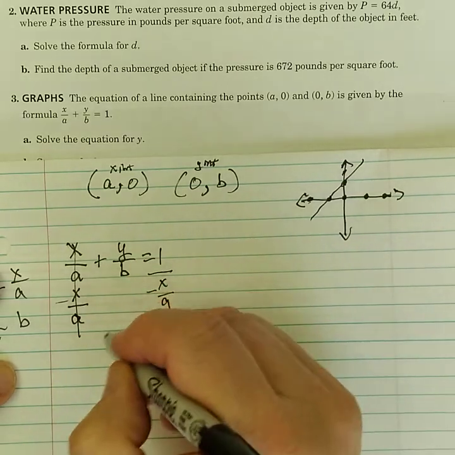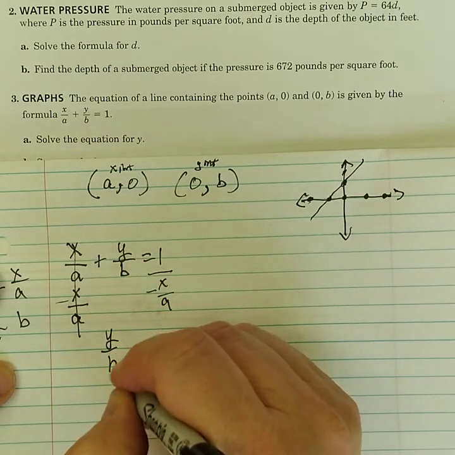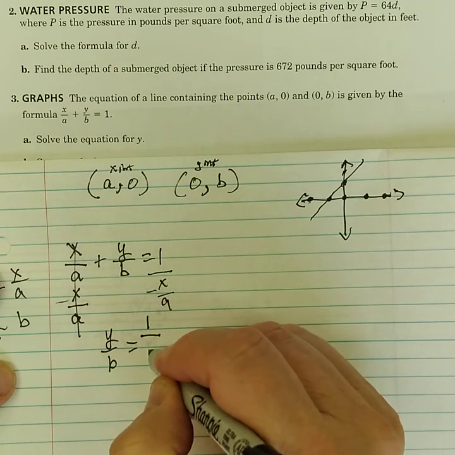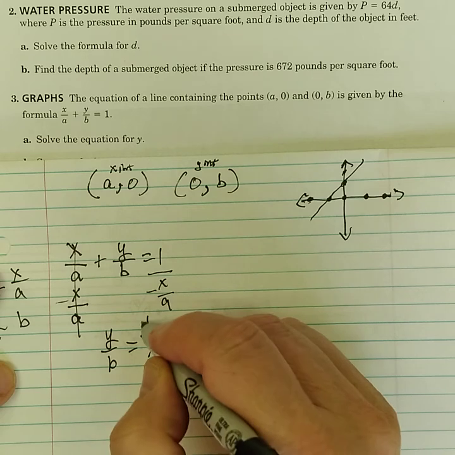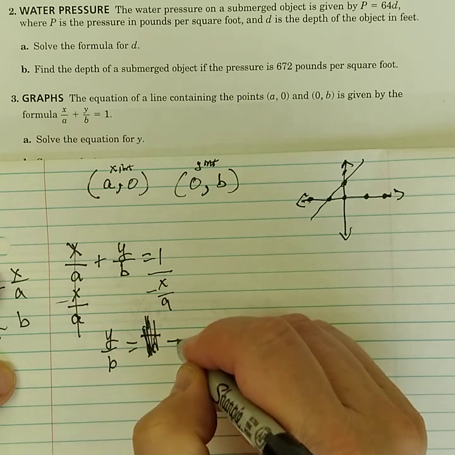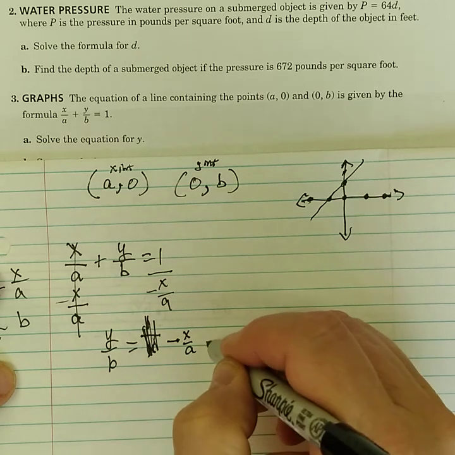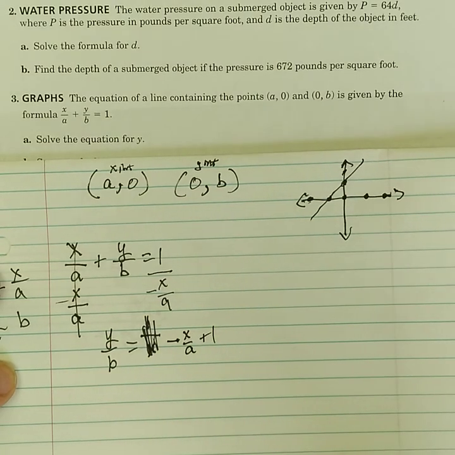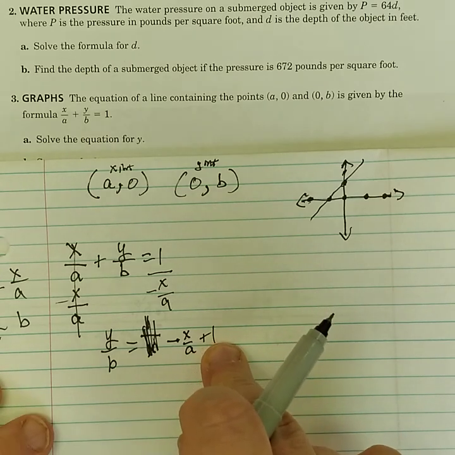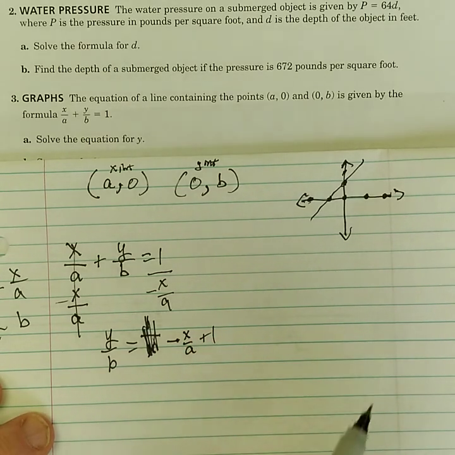And then we have y over B equals negative x over A plus 1. And I should have probably written the 1 first, but it doesn't matter because you can add in any order.